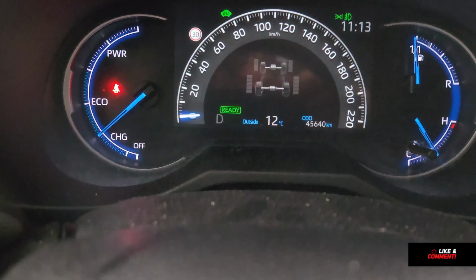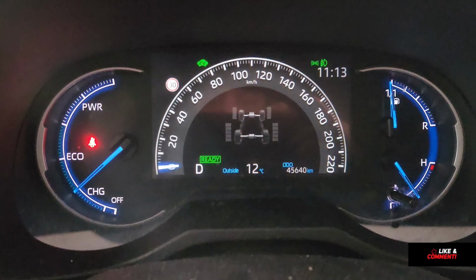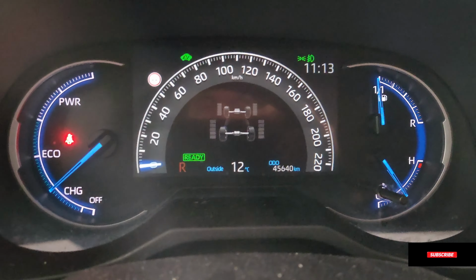Let's put it into gear. Okay, but this option is only available for 4x4 models like this one. And the last option here show you the distance that you drive.